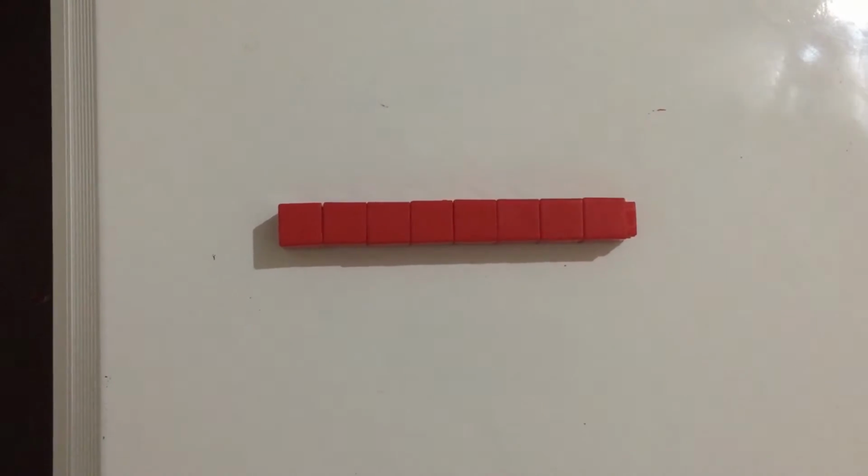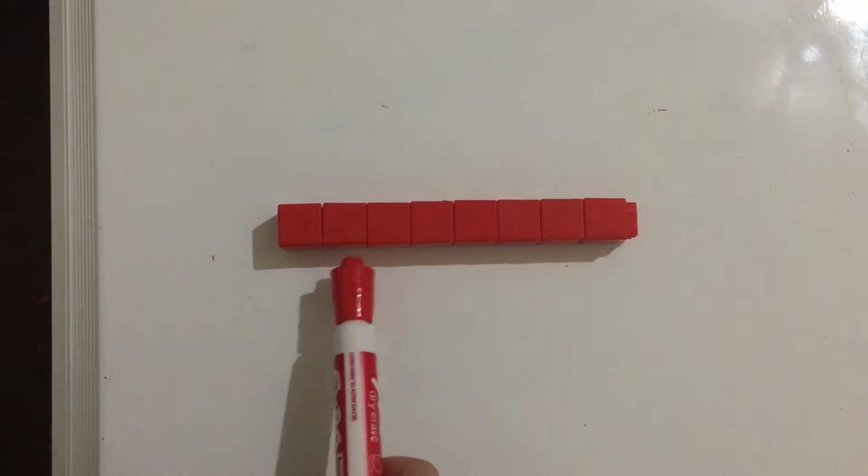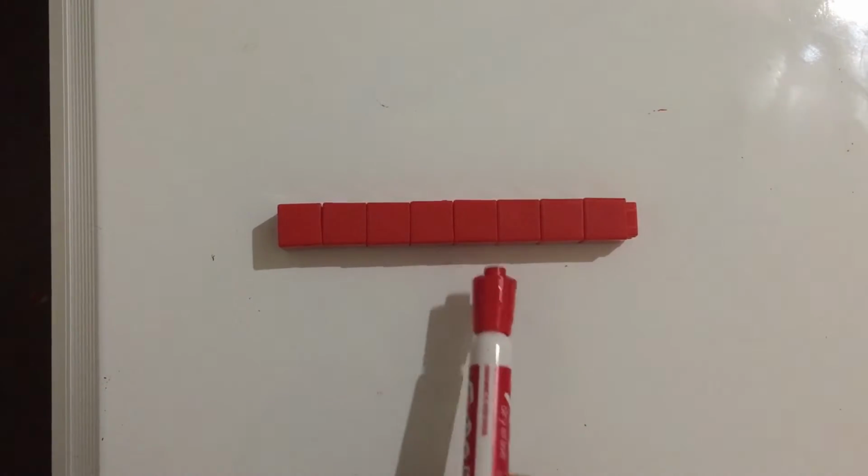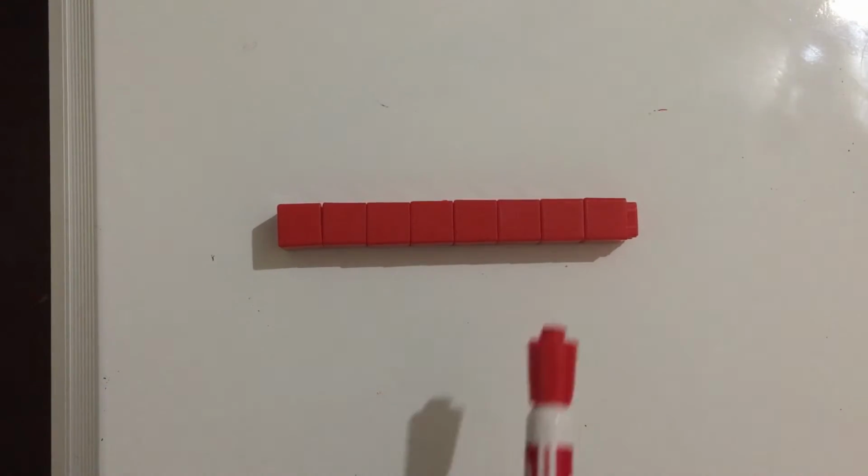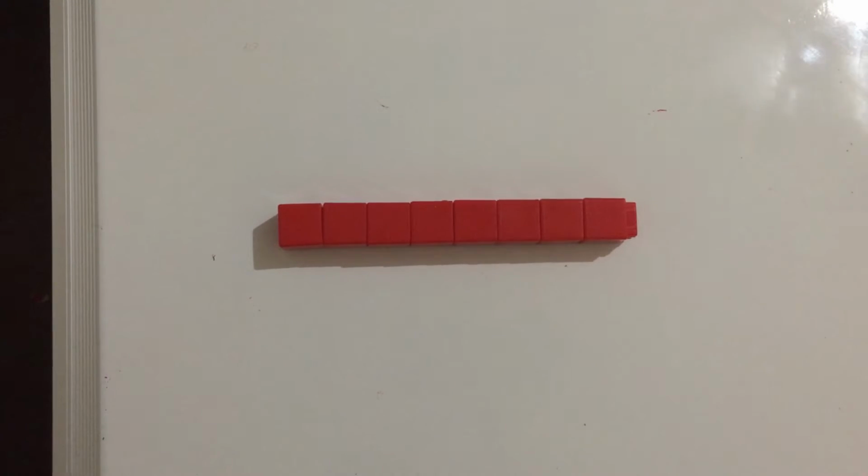Let's start off by counting how many cubes we are working with today. 1, 2, 3, 4, 5, 6, 7, 8. It should be 8 as we are decomposing the number 8 today. First, we're going to show how to decompose using our cubes, where we can pick it up and physically take it away. Then we'll work on how we can show it when we're working on our whiteboard or paper. So here we go.